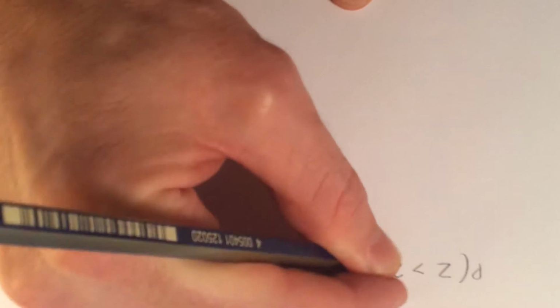Here's a solution to some aspects of practice question 5 from the week 2 questions. Part A of question 5 asks us for the probability of Z being greater than 2.